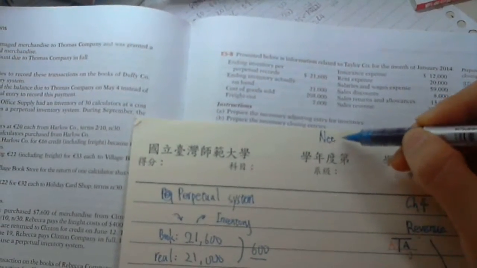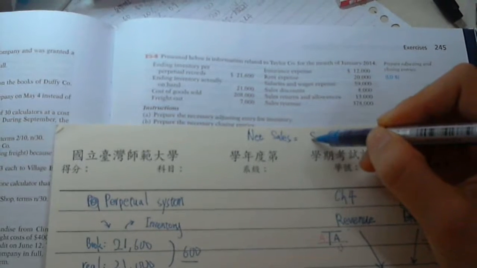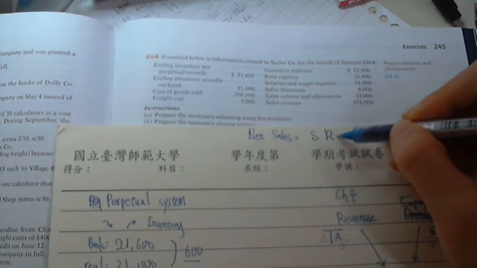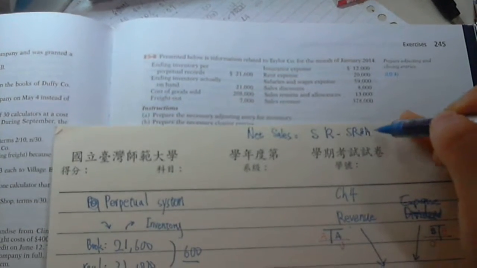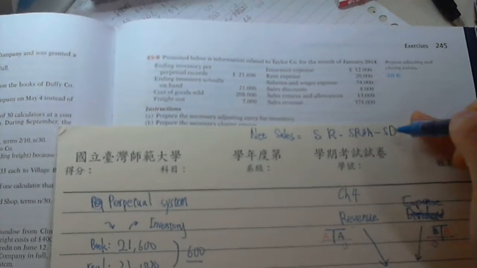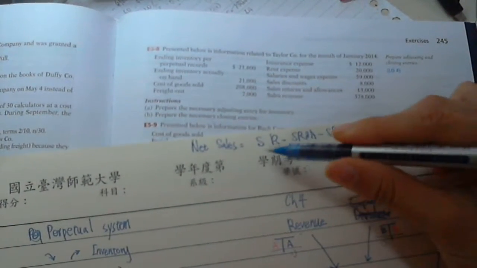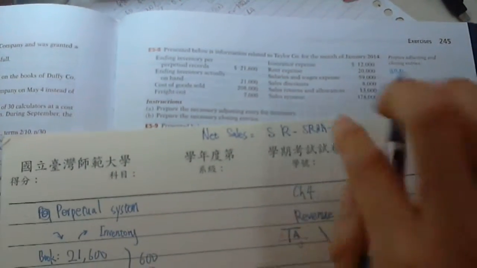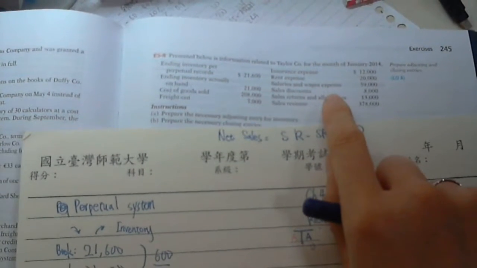Because we will calculate the net sales by sales revenue minus sales return and allowance minus sales discount. Maybe I will explain this one later, but you just keep in your mind the sales discount and sales return and allowance you can see as one kind of expense.